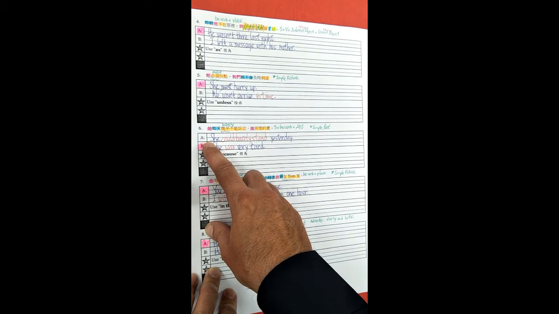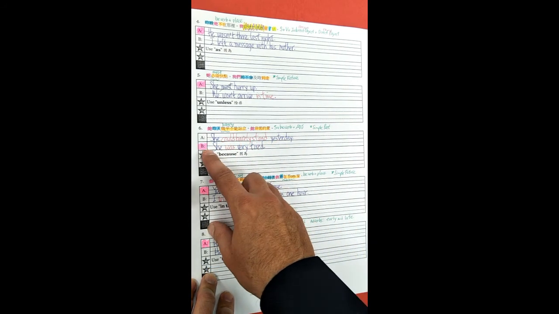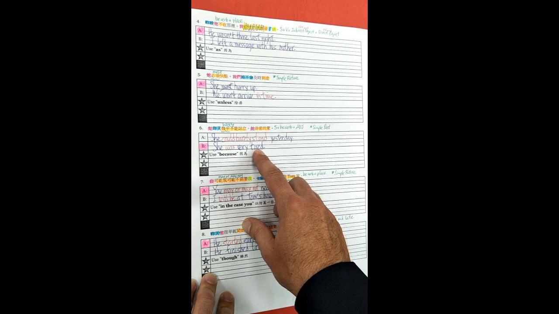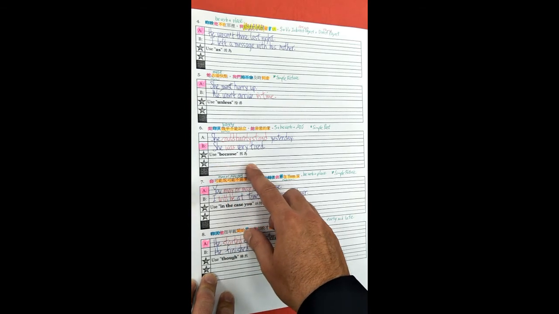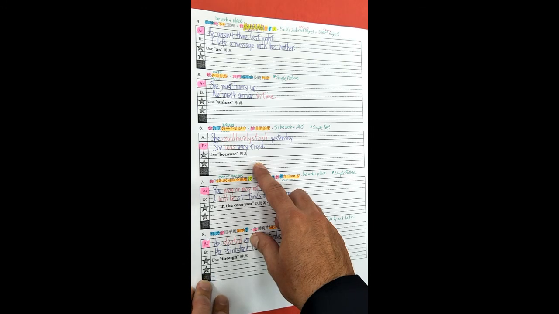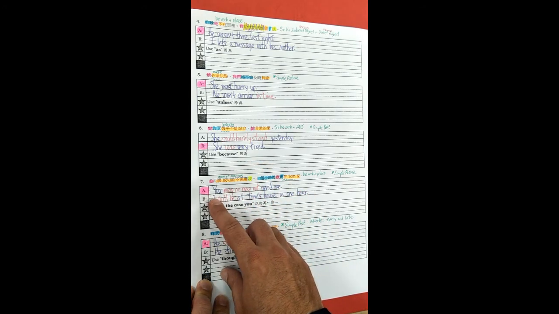Number 6. A, she could barely stand yesterday. B, she was very tired. B is going to change into the adverb clause. She could barely stand yesterday because she was very tired.